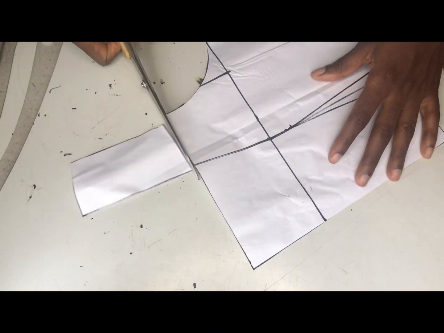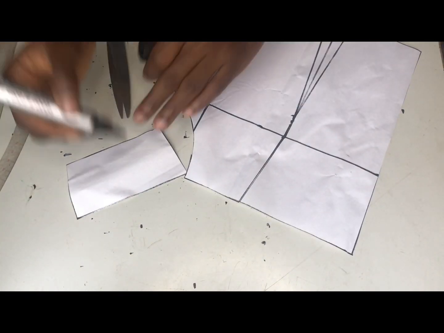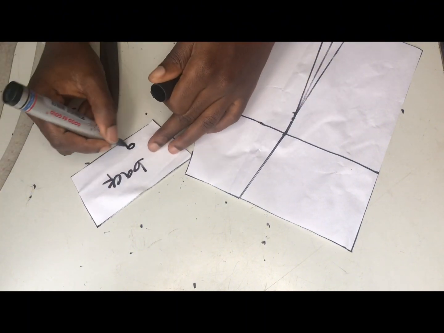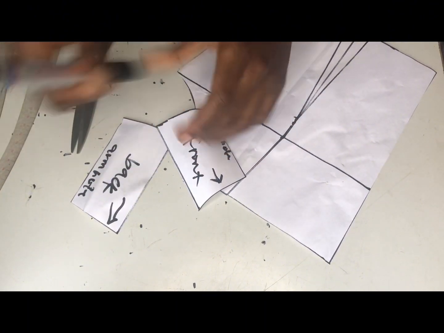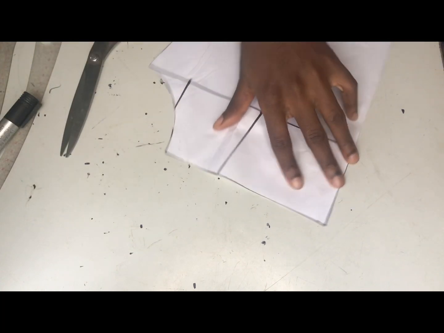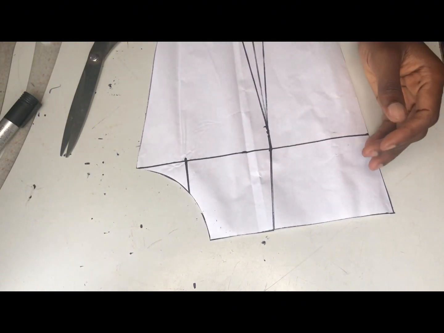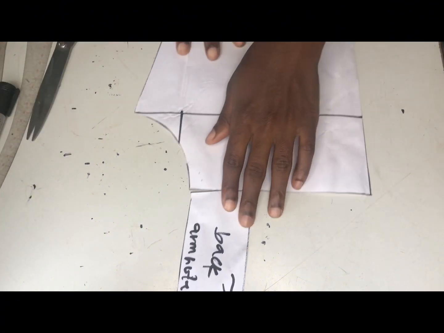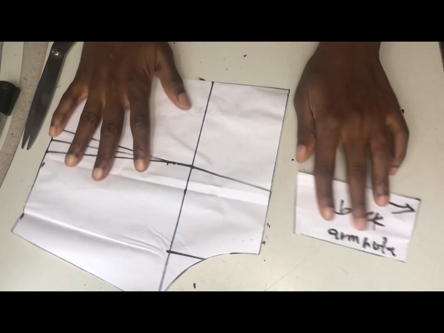So cut out this armhole part. We are going to join it back later. Then we'll label the front too, and then we'll join it back later. Then we are going to cut out this back bodies. So this is how it will look like for the back. Okay.